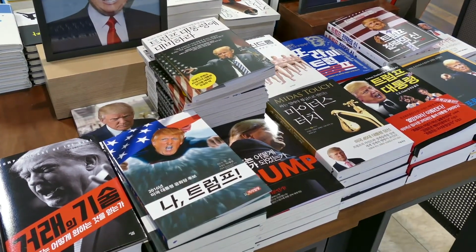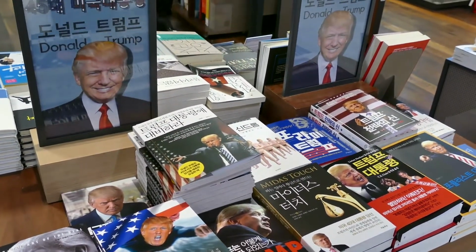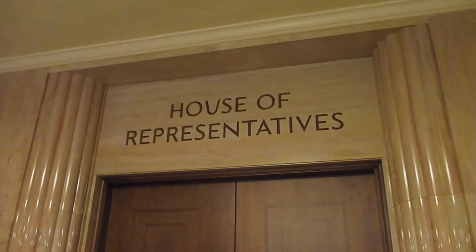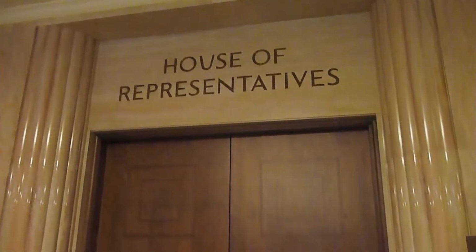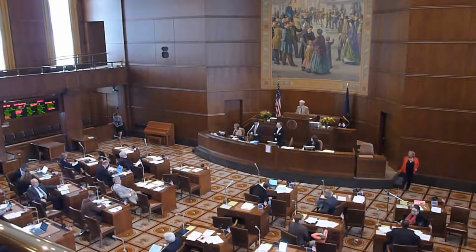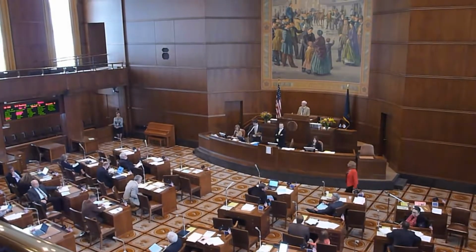In the event that no candidate receives the minimum 270 electoral votes needed to win the election, the United States House of Representatives will select the president from the 3 candidates that received the most electoral votes, and the United States Senate will select the vice president from the candidates that received the 2 highest totals.